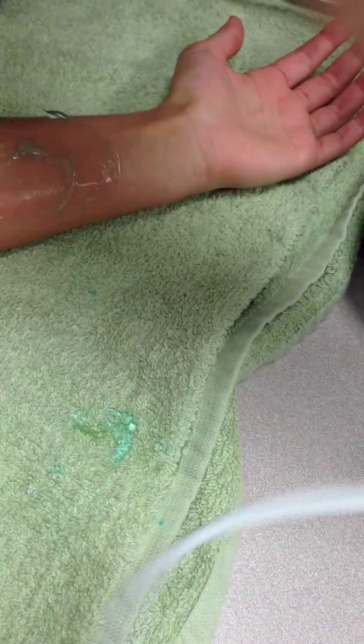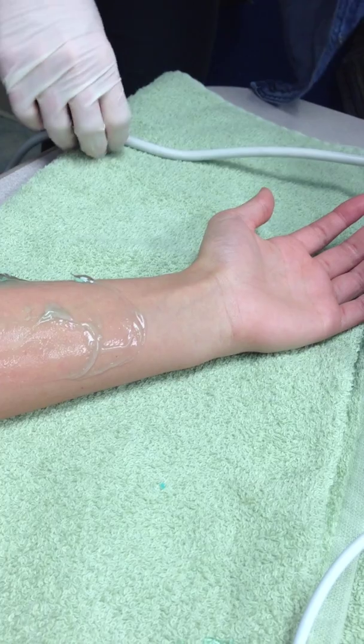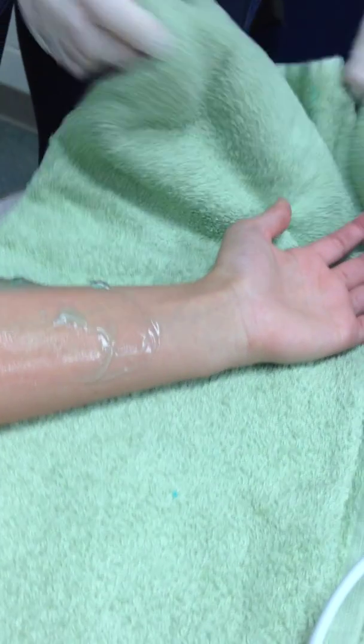Then you want to wipe off the transducer and then clean the patient. And then you would move on to occupations.